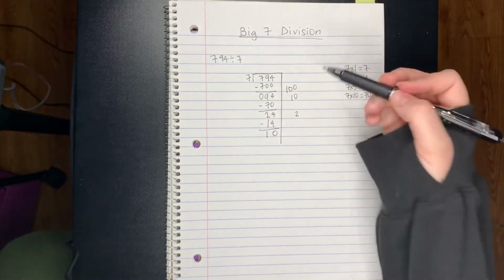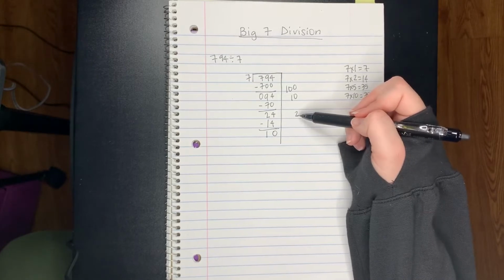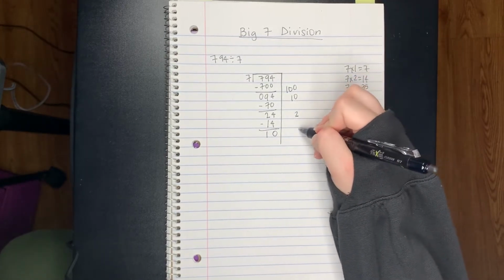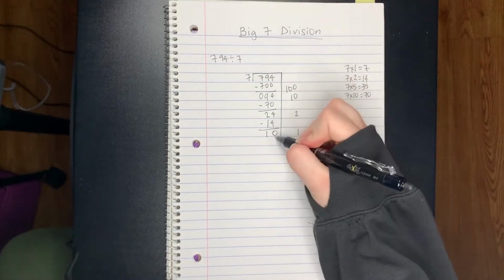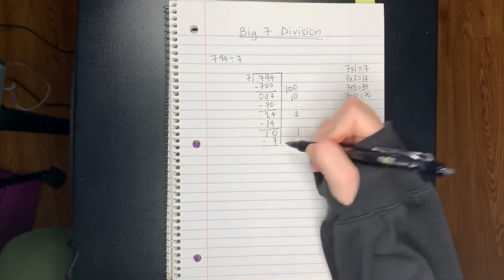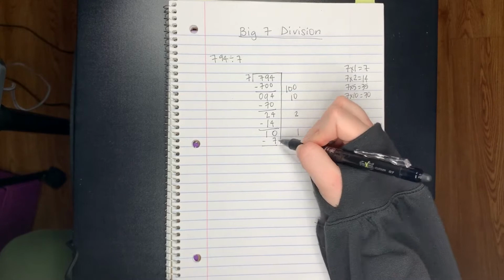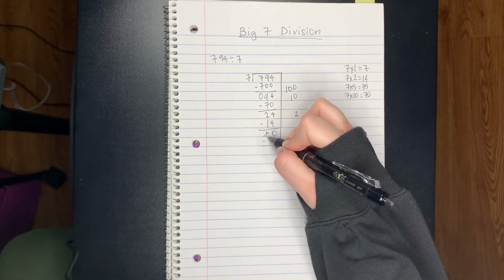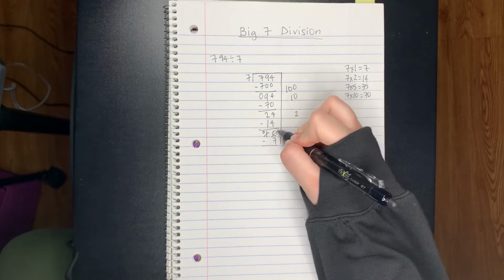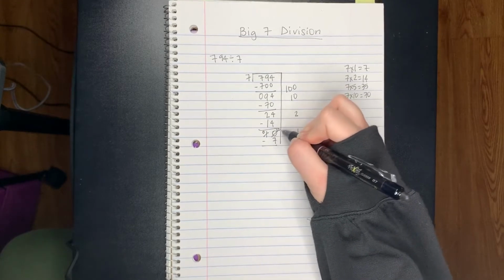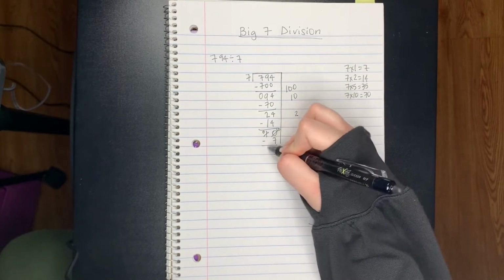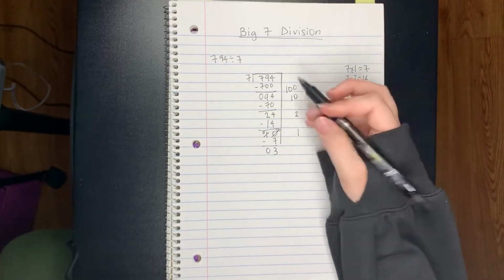All right. So we can't do another group of 2 because it's just too big. But we can do a group of 1. So 7 times 1 is 7. And we'll subtract that. 0 minus 7, we can't do that, so we have to borrow from the tens place value. So this 1 becomes a 0, and this 0 becomes a 10. So 10 minus 7 is 3, and then we have our 0 right there.